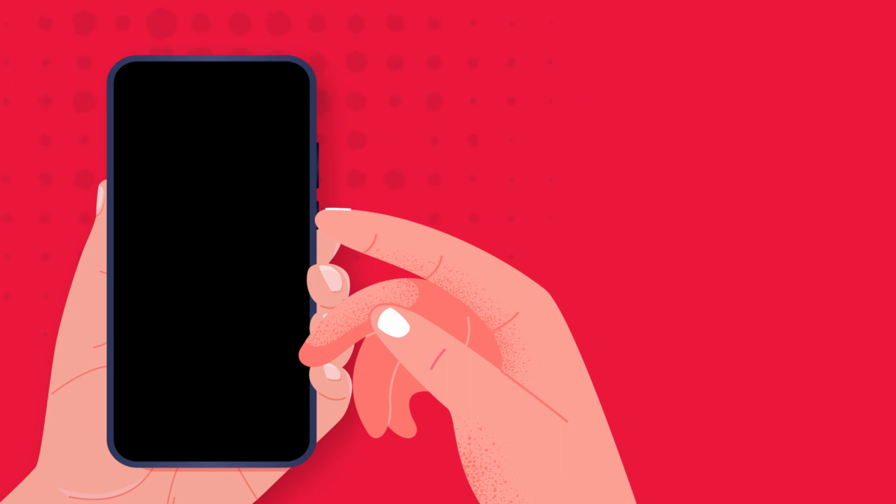And a splash screen will appear. And we'll just wait for it to load. This can take anywhere from 30 seconds to a minute, so just be patient. Once it's loaded, you'll see that it comes to this lock screen. So you need to swipe upwards, and there we go. My phone is now unlocked.